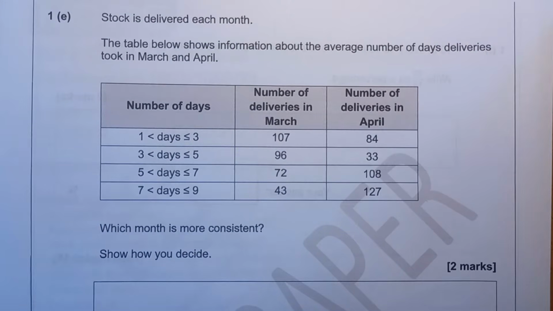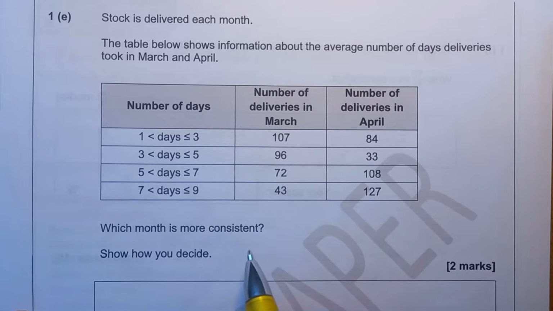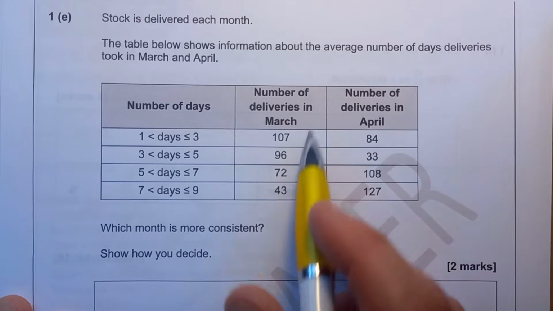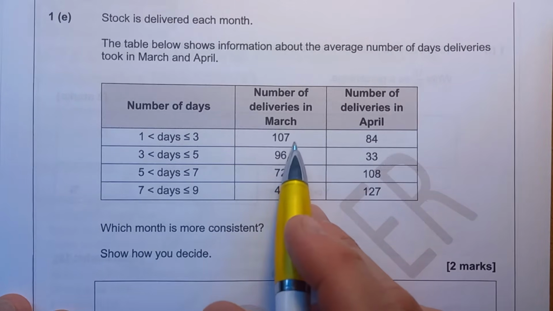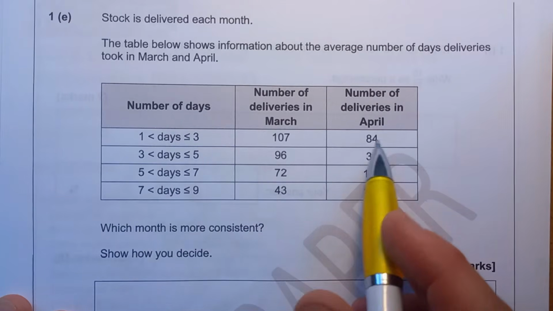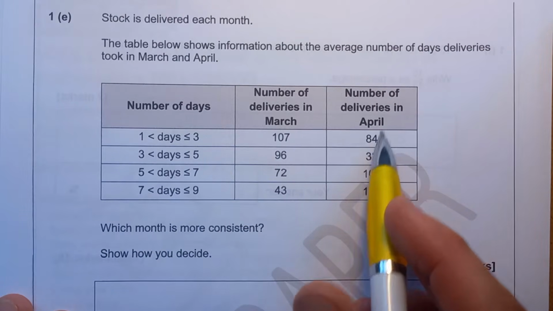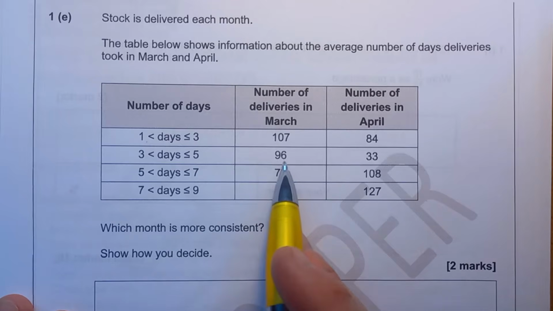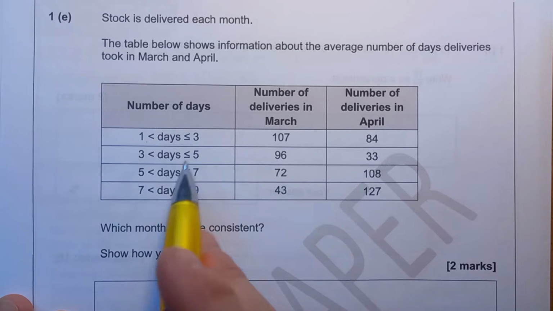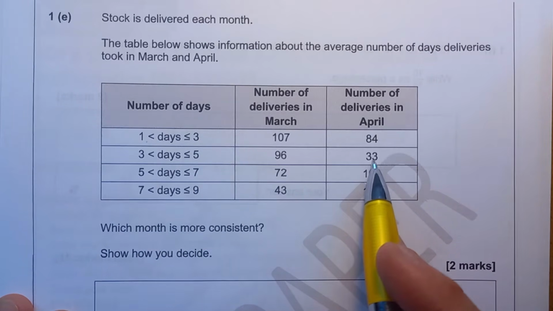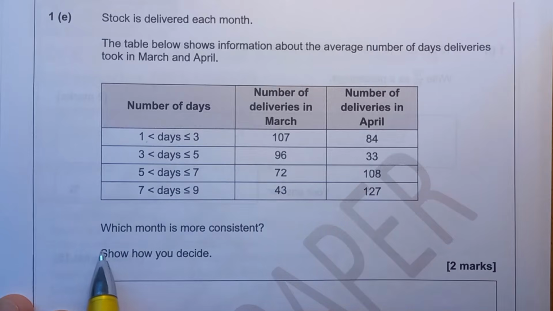Part 1E. Stock is delivered each month. The table below shows information about the average number of days deliveries took in March and April. Okay, so in March there were 107 deliveries that took between 1 and 3 days, and 84 in April that took the same time. 96 deliveries in March that took between 3 and 5 days, and 33 deliveries in April that took between 3 and 5 days.